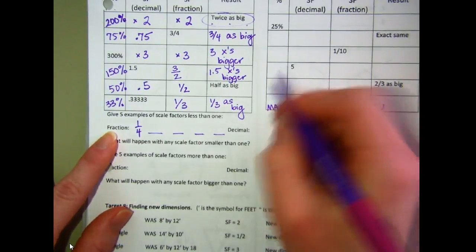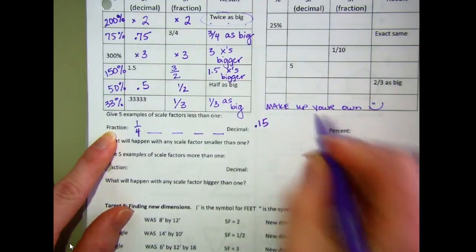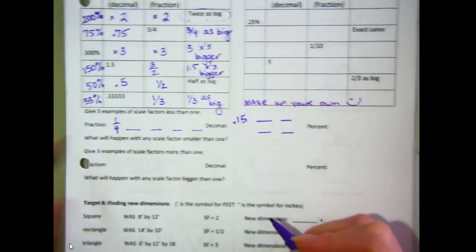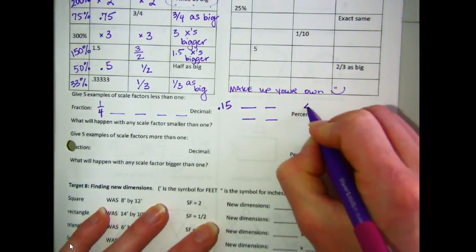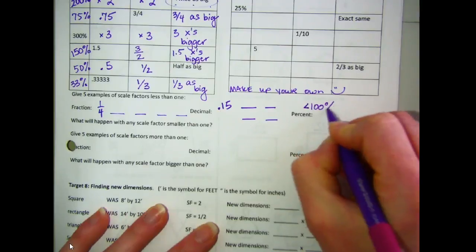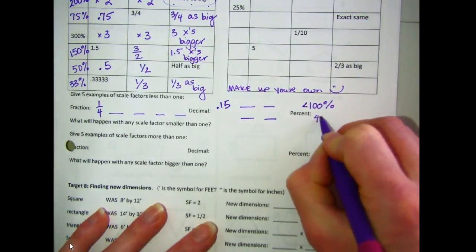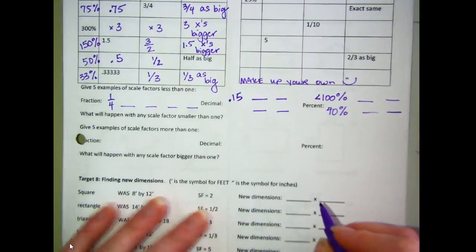Or decimals less than 1, 0.15, that's less than 1. You come up with 4 more that are less than 1. And percents, so now I need a percent less than, remember that's the less than symbol, less than 100%. So I could use 40%. You come up with 4 more, okay?